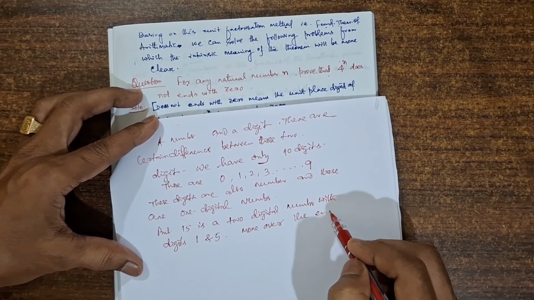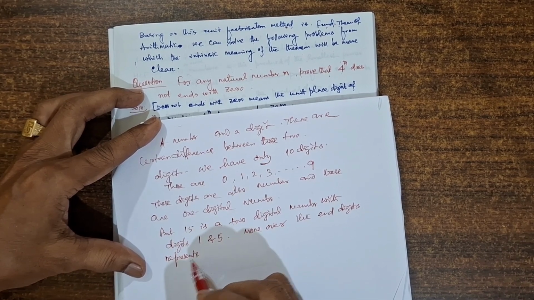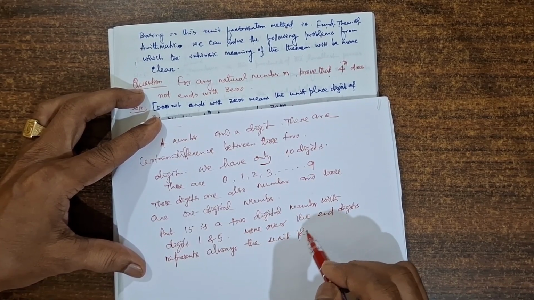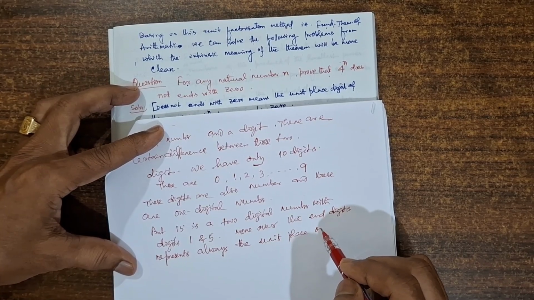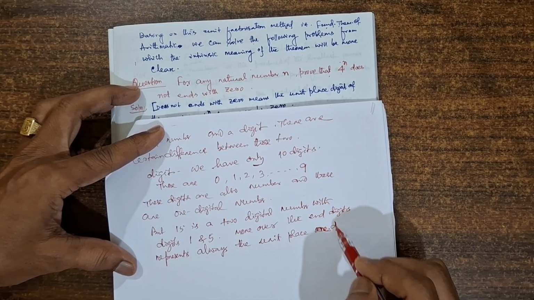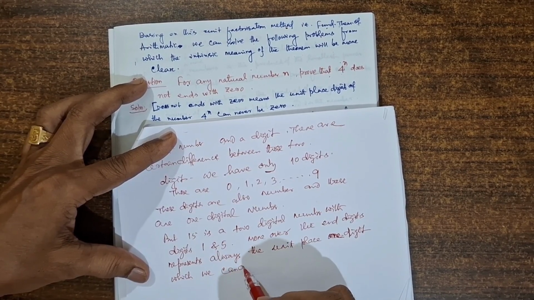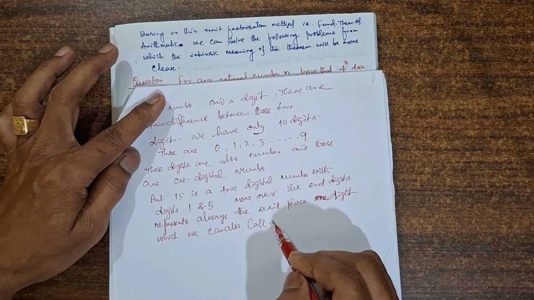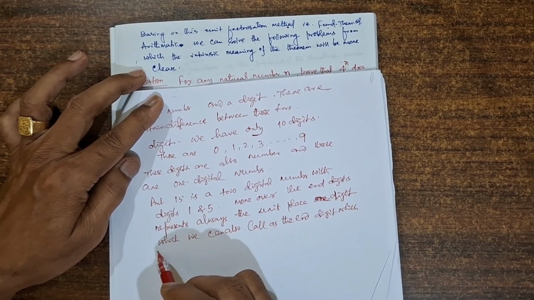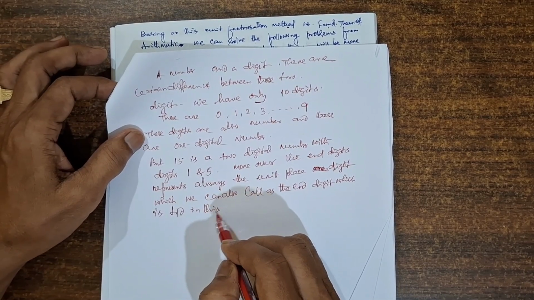Moreover, the end digit always represents the unit place digit, which we can also call the end digit, which is told in this question.